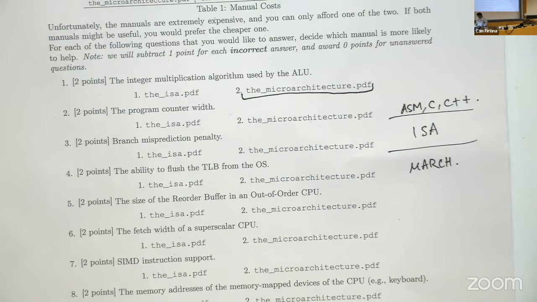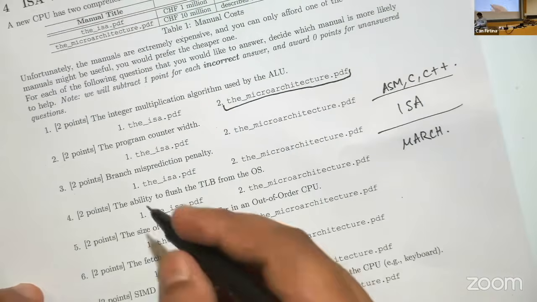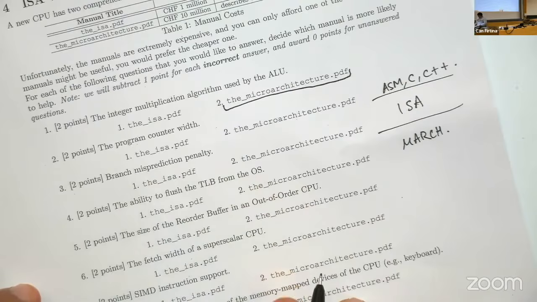And the second question is the program counter width. Here, this is something which will be specified in both the ISA and the microarchitecture. The program counter will tell us what is the next instruction that gets executed, or the address of the next instruction. So the width is also specified in the ISA, and that typically tells us the width of the address bus. And that is required by the programmer to basically understand the current instruction that is being executed and things like that.